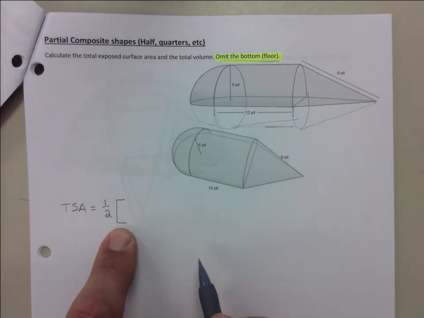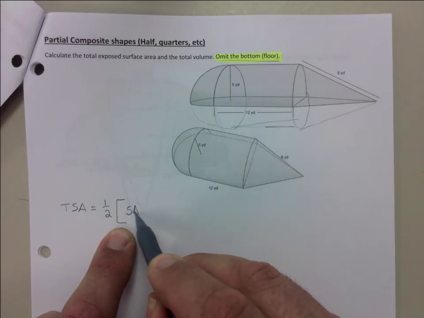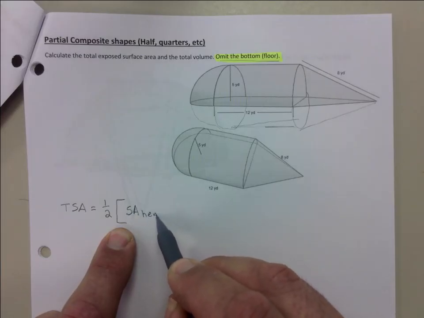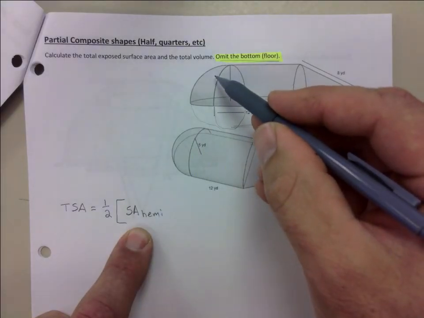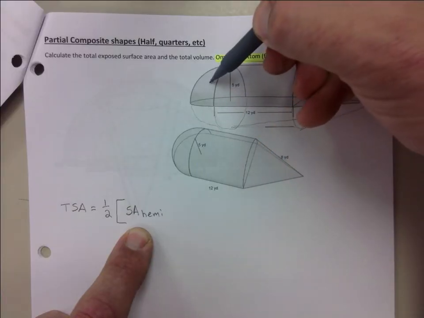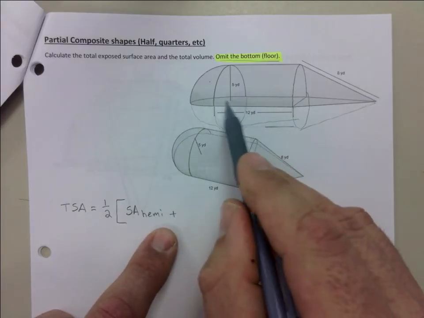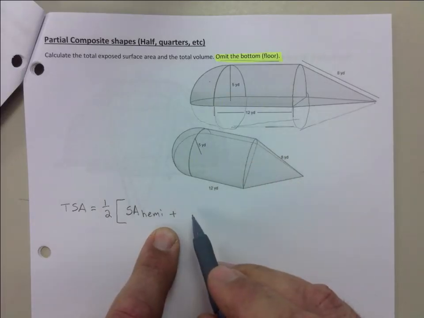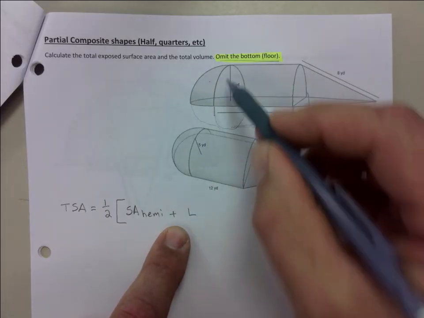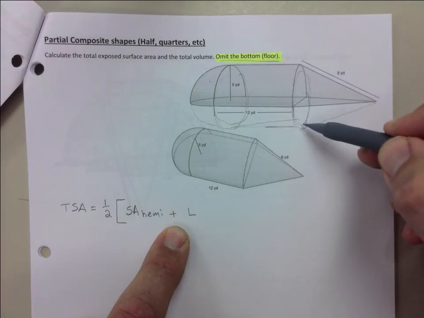So what will I do here? I will find the surface area of a hemisphere, because this will be half a sphere attached to this end. Plus, the middle part is a cylinder, but I don't want the circle here, nor that circle here, because it's not exposed.